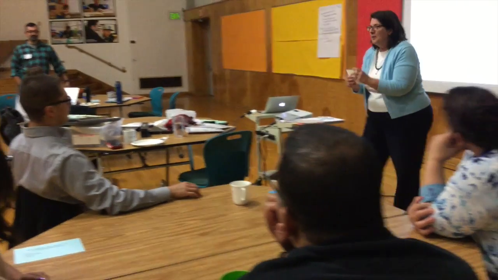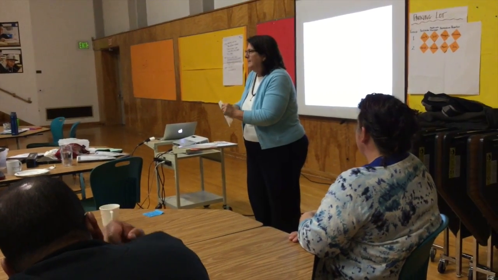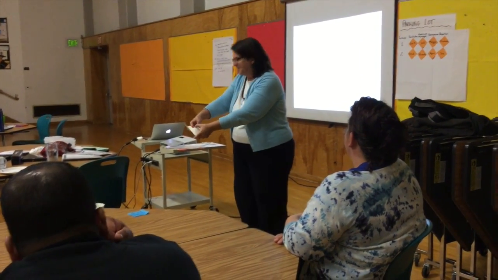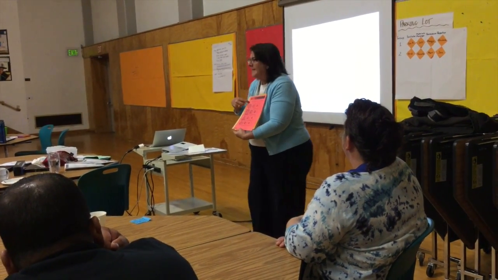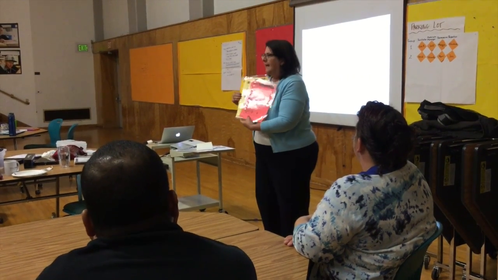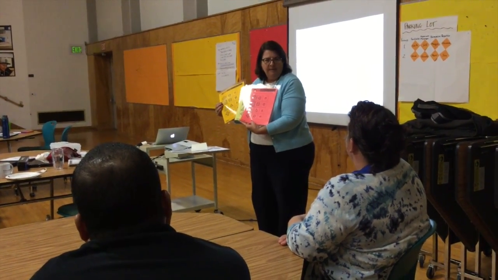The other folder, but then the vanilla colored envelope, contains a whole bunch of cut up squares. And this is what they look like. They're in different shapes, different sizes, and different colors. And they've all been cut up for you, okay?